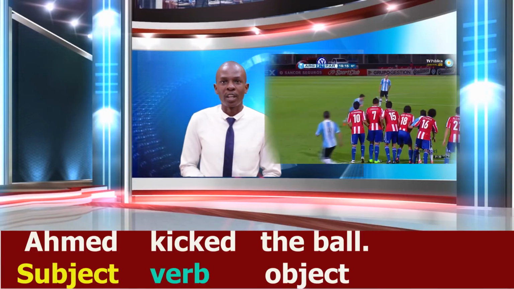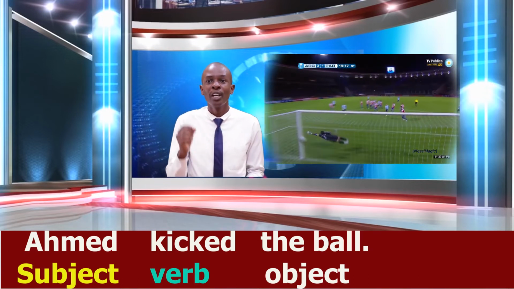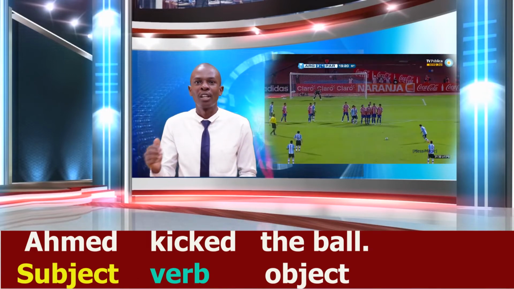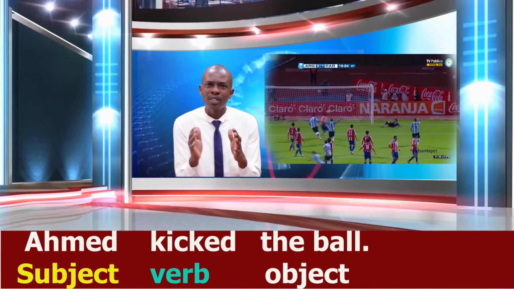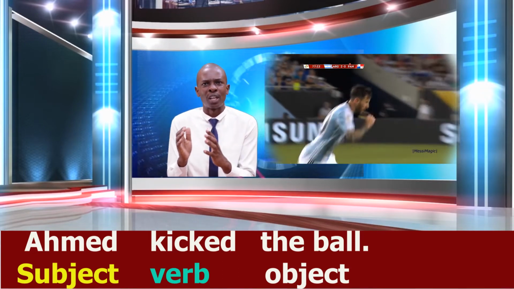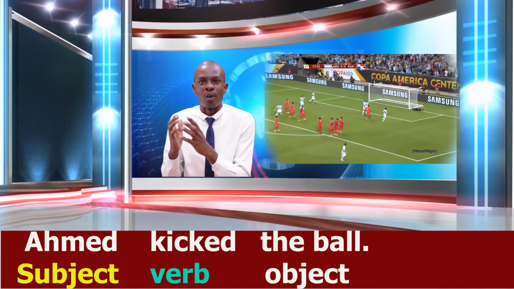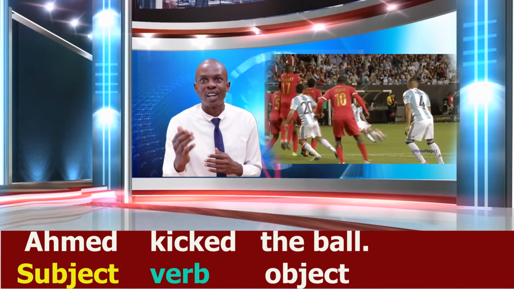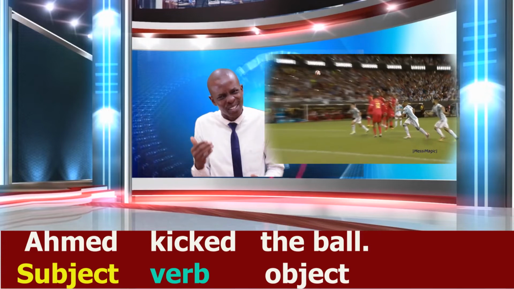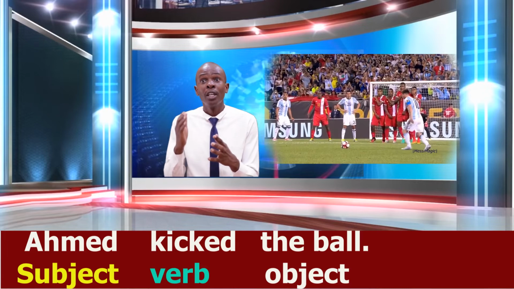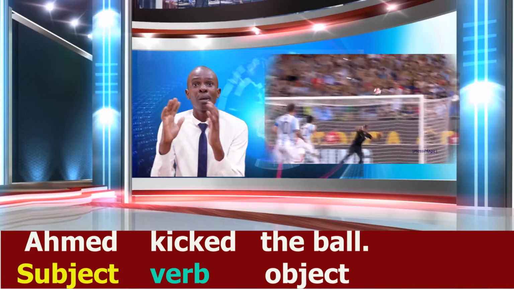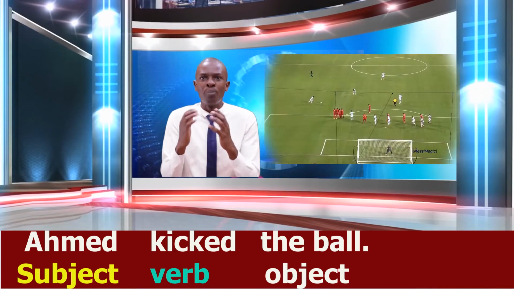Now, look at this example. Ahmed kicks the ball. In our case, Ahmed is the subject. Ahmed is the doer of the action. And what is the action? The action is kicks. And what did Ahmed kick? Ahmed kicked the ball. So the ball becomes our object.